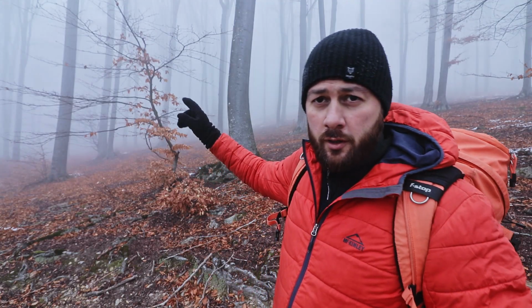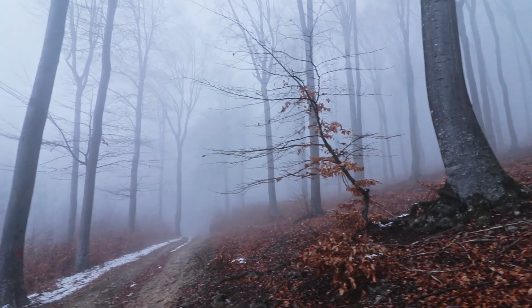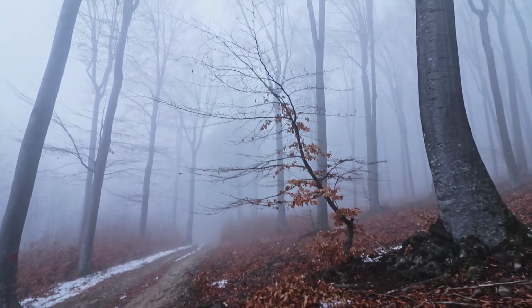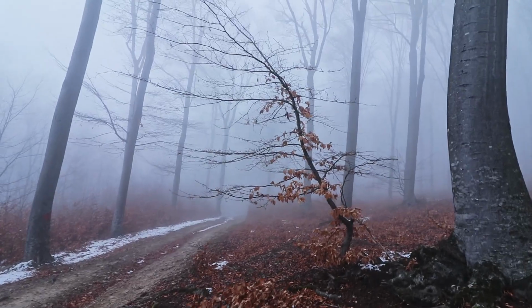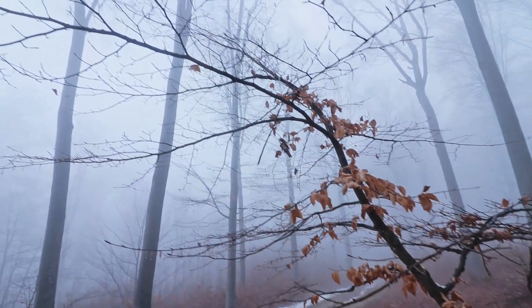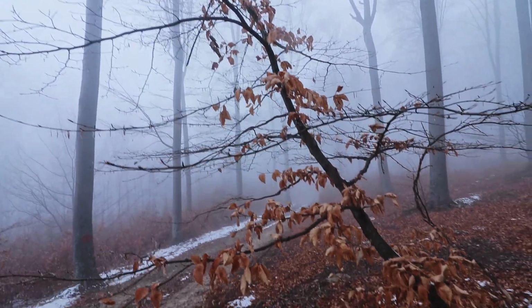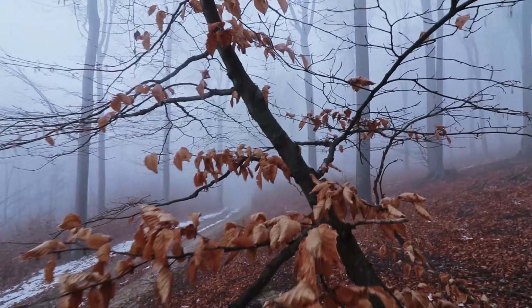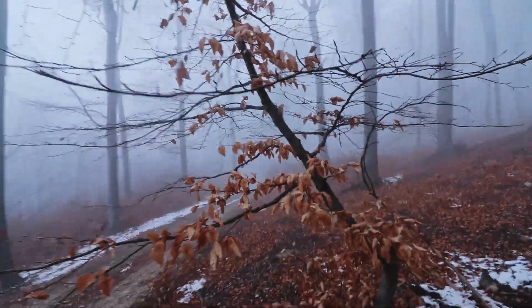I like this tree over here, and this is something that I'm always on the lookout for when I'm in the forest. Interesting trees that look different. Well, this tree looks a little bit different, so I'm trying to find a position from where to photograph it. I like its shape.